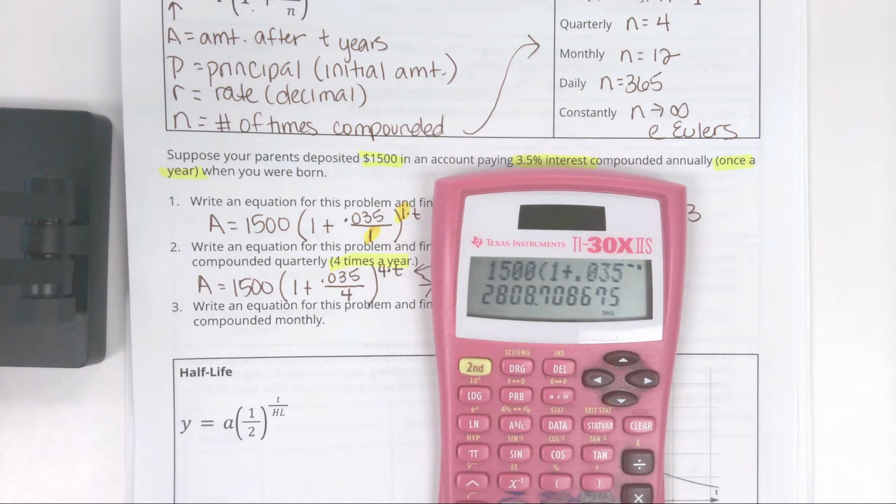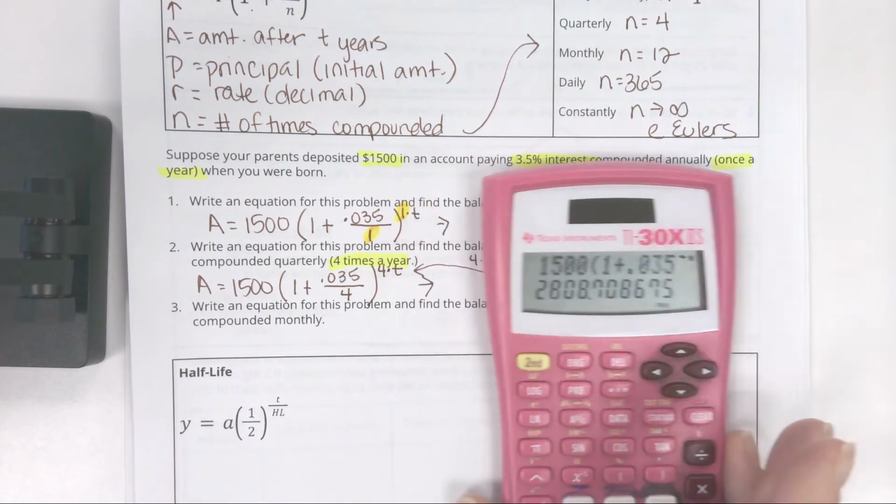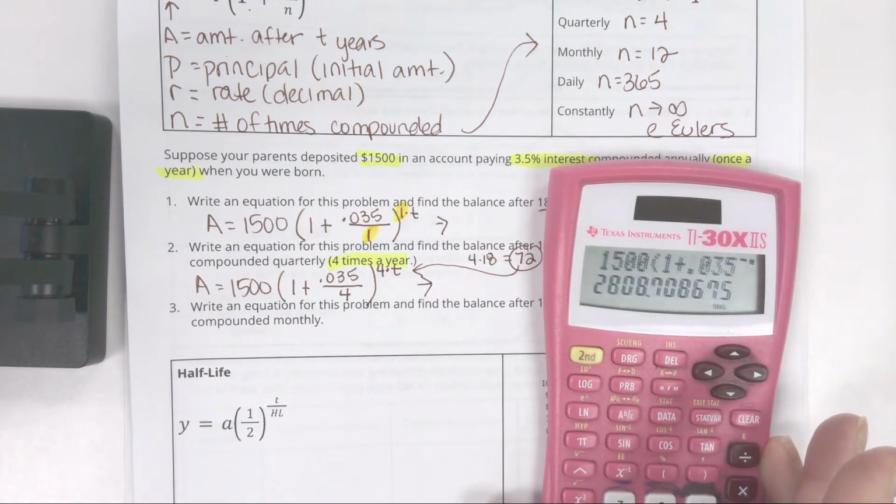Okay, why do I get a little more than last time? Because I got my interest 4 times a year, Anthony. So guess what? After the first 3 months, they took a little bit of interest. It wasn't all that much, but they put it in my account, and now I have a little more money that earns interest. So the more times you compound it, the more money you get. 280871.